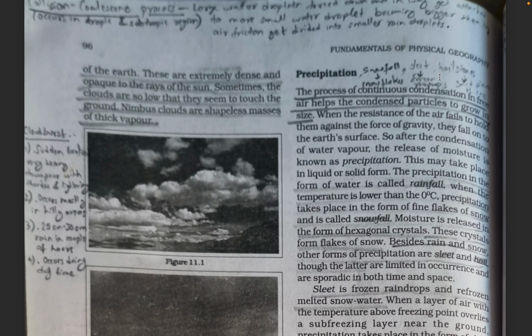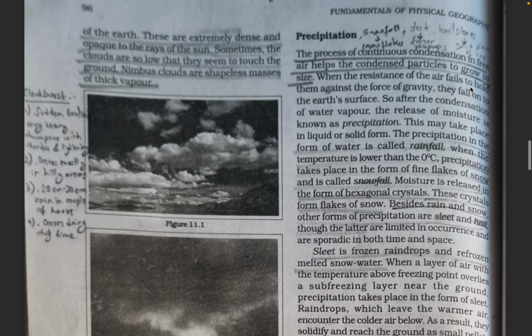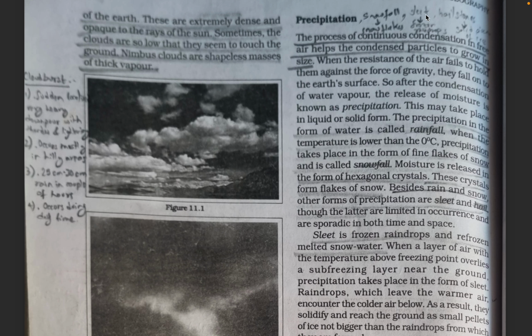This is called sleet. And the third one is hailstorm. When the sleets grow to higher sizes, the size of a golf ball, then this is called hailstorm. So sleet and hailstorm can be found in the tropics, while snowfall is possible either in the high altitudes or in the polar regions.